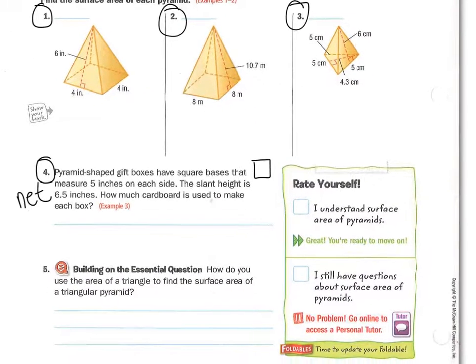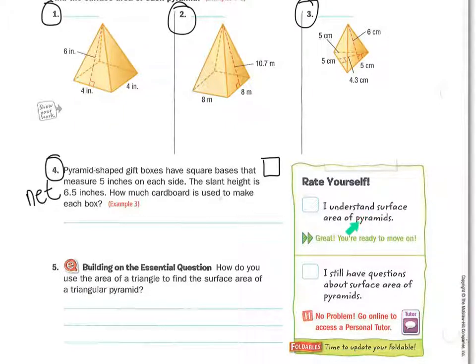You either understand surface area of a pyramid? Yes, check it. Great, you're ready to move on. Or, I still have some questions about the surface area of a pyramid. Check that, no problem. And then it says here, go online to access a personal tutor. You can either do that in your Connect Ed app, or you can talk with your teacher by getting a little bit more help. Okay, press pause, answer all the questions and rate yourself, and then check in with Surface Area Shark to get your answers.